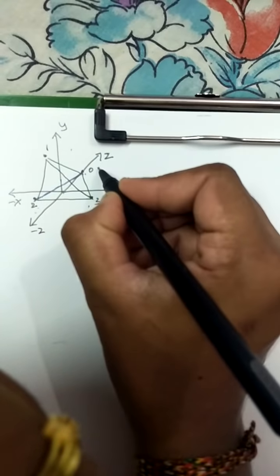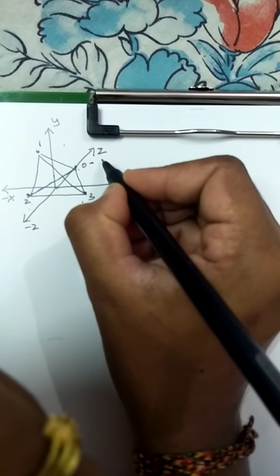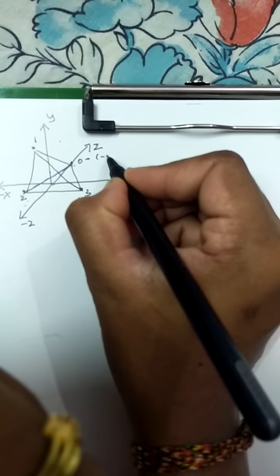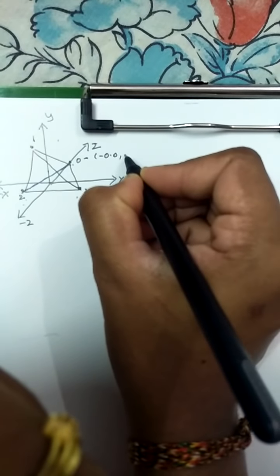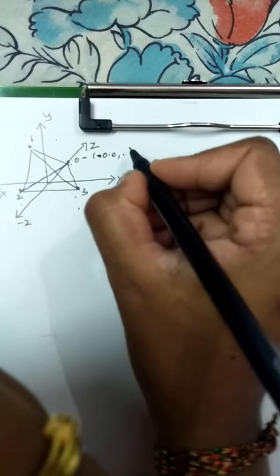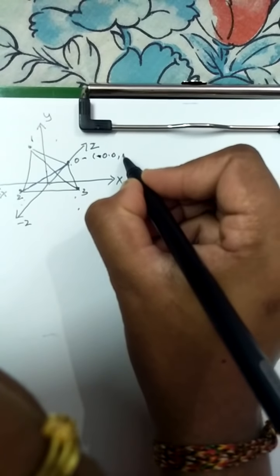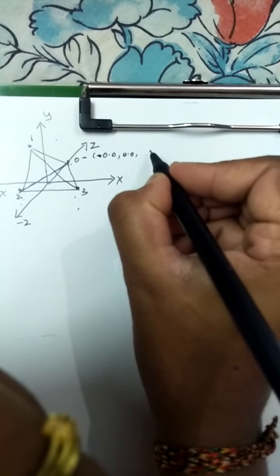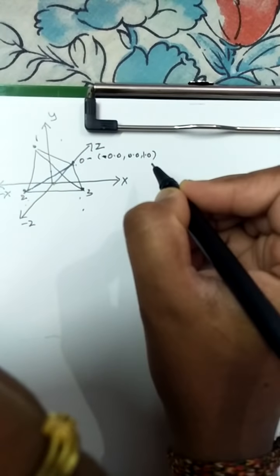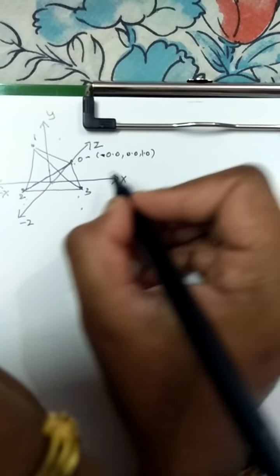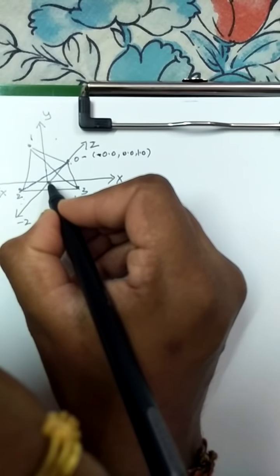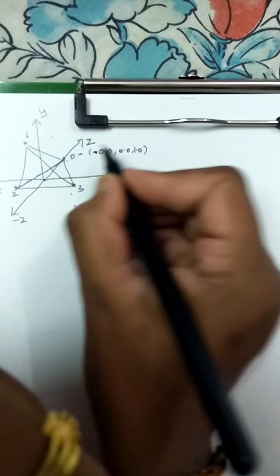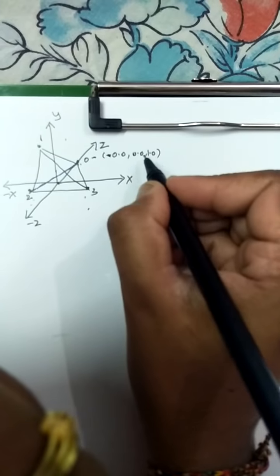If we take the coordinates of this, that is x, y and z, it will be just 0.0, x, y is also 0.0, z is 1.0. So with respect to the origin, it is 0, 0, 0. It has a point only on the z axis, so only z will be set to 1.